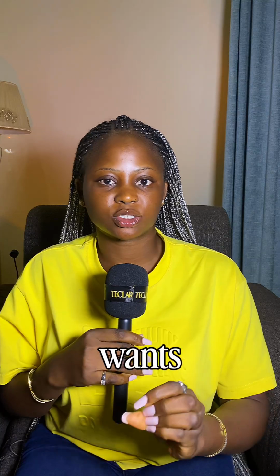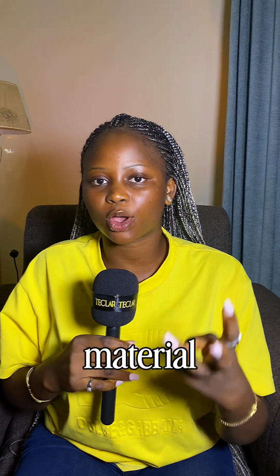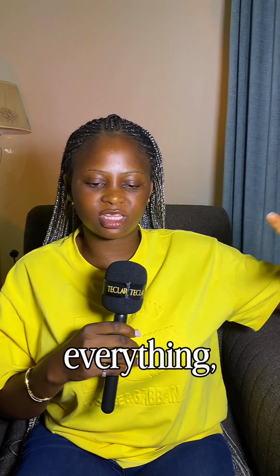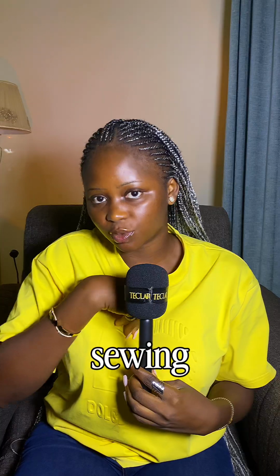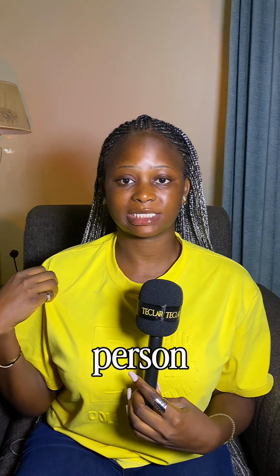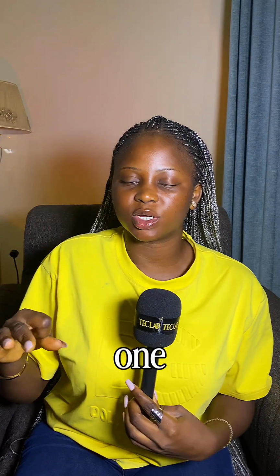Now, if someone wants to sew a dress from you, if you are selling a ready-to-wear piece, you are going to sit down and calculate the material cost, all the things that you bought, the fabric, the zip, everything, you calculate it. Let's say it's 10,000, and then whether you are the one sewing it or someone is sewing it for you, you add the labor cost. If you think that for me to make this t-shirt for someone, I'm going to charge the person 10,000, you add it. So labor cost plus material cost is what? 20,000.